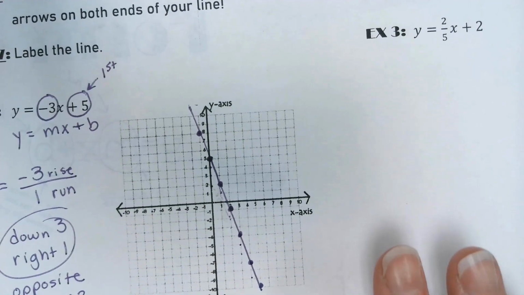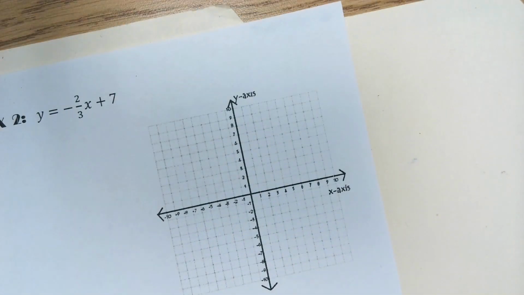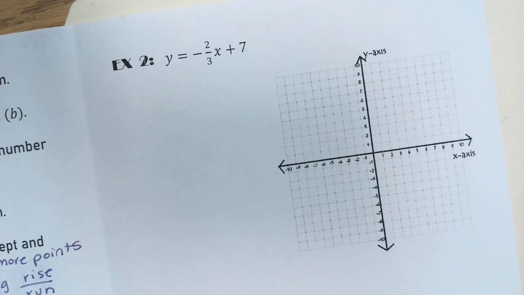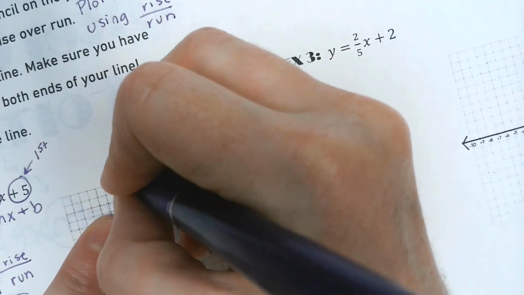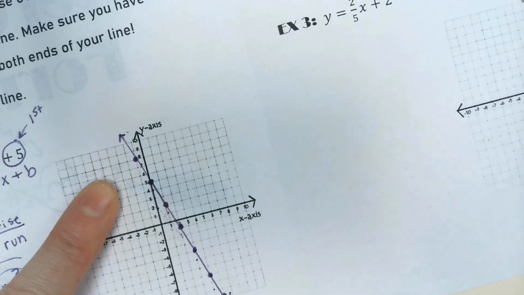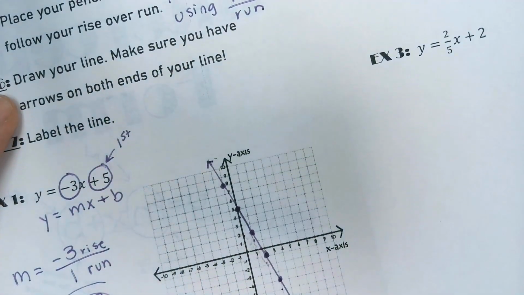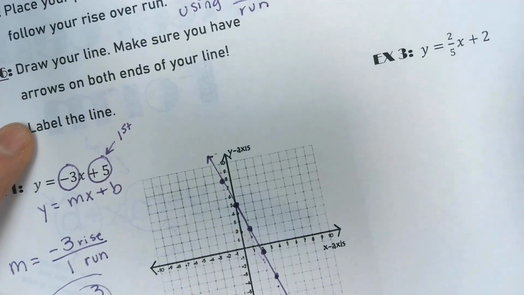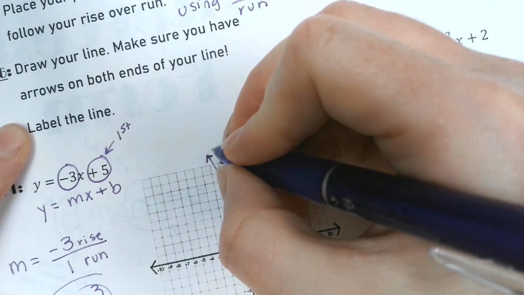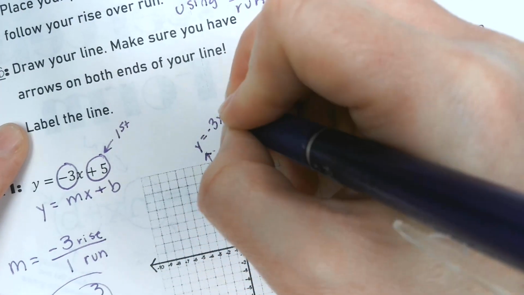Okay, this is one of my favorite things to do in algebra, graphing lines. Let's go to example 2. Oh, it does say label the line and put arrows. Go ahead and put arrows on the line. Because step 6 says draw your line, make sure you have arrows on both ends of your line, and label your line. So you can just put it over here, y equals -3x plus 5.